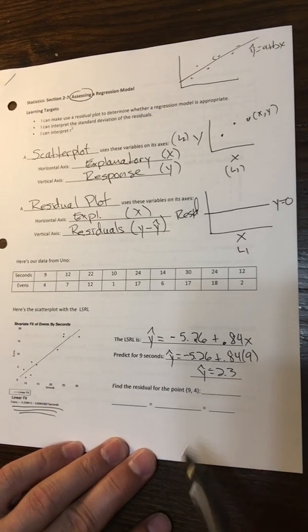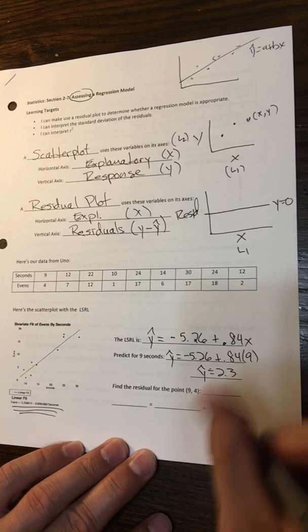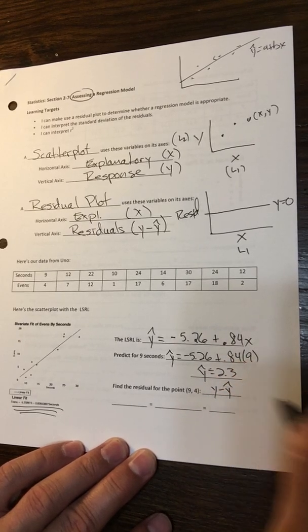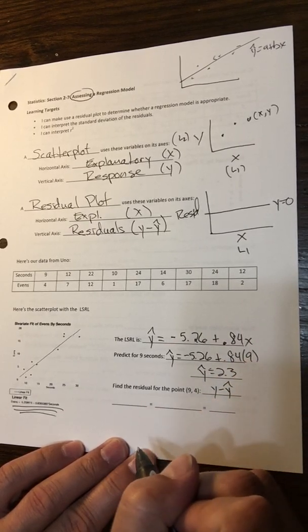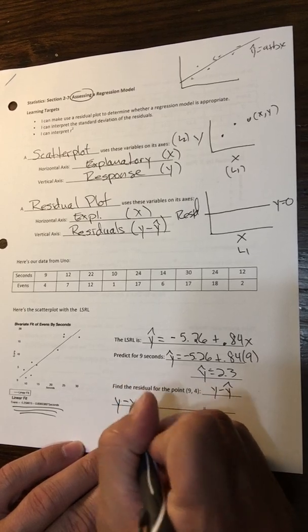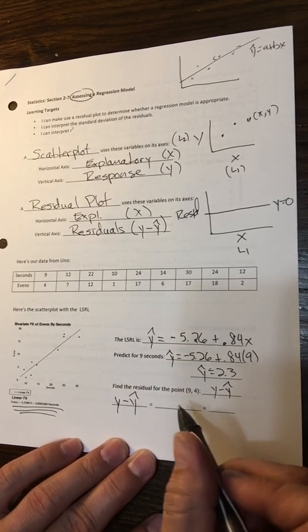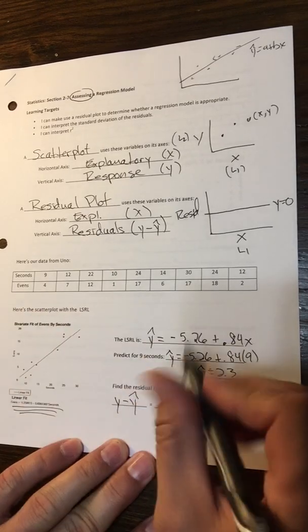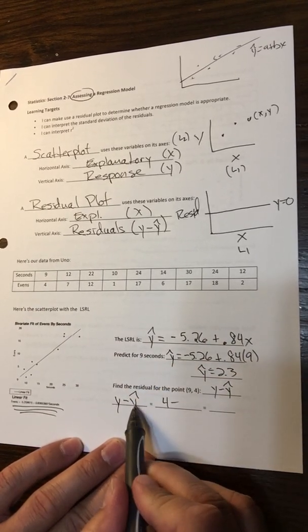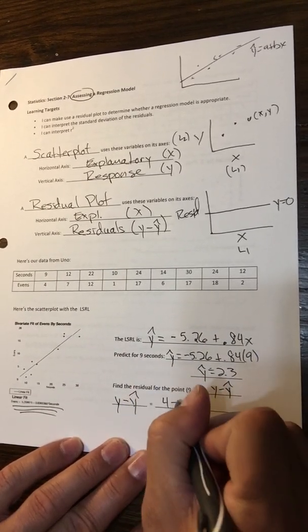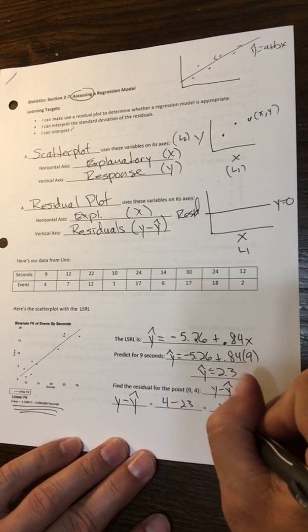The actual y was 4. So, y minus y hat is going to be, I'll write it again, y minus y hat. And then I'm going to say the actual y, which is right here, it's 4, minus the predicted y, which we just did right here, it's 2.3, is equal to 1.7.